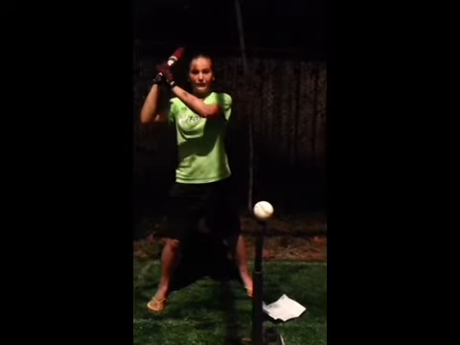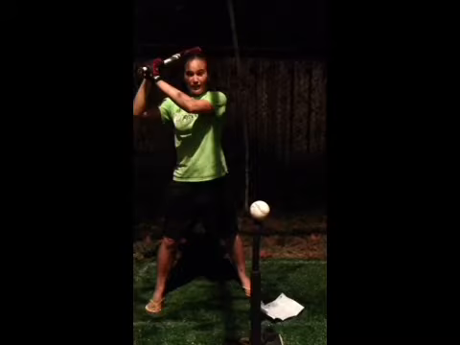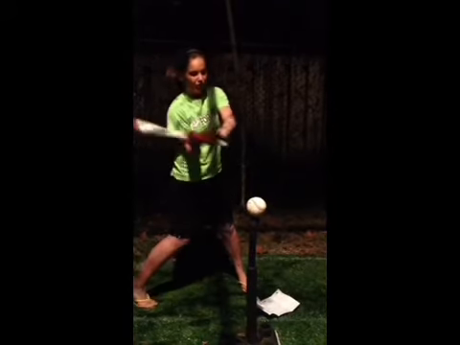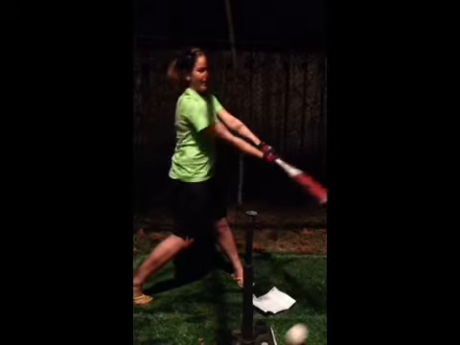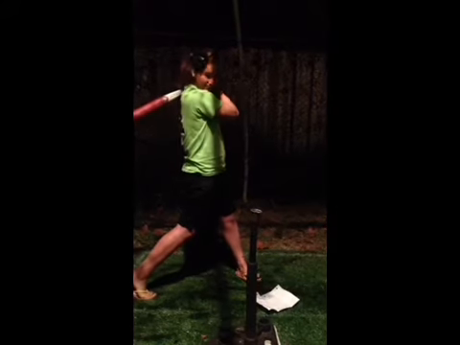So when you load up or get ready to swing, you're in elastic potential energy, right here. And then you go to kinetic, and you go through contact and follow through with kinetic energy, and then you're back to elastic potential energy.